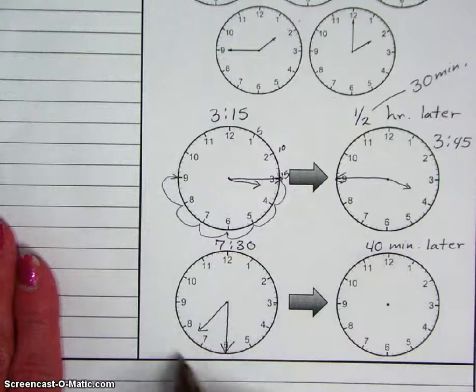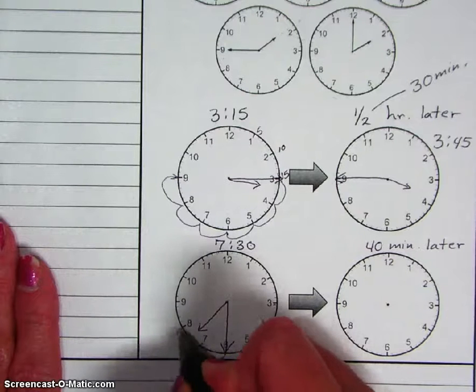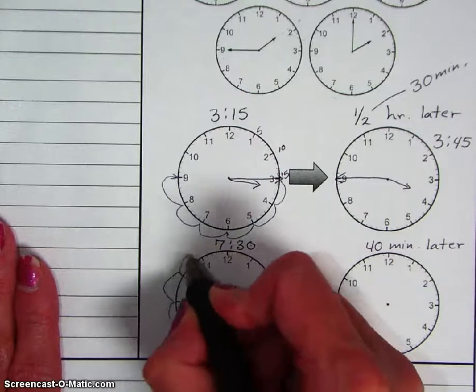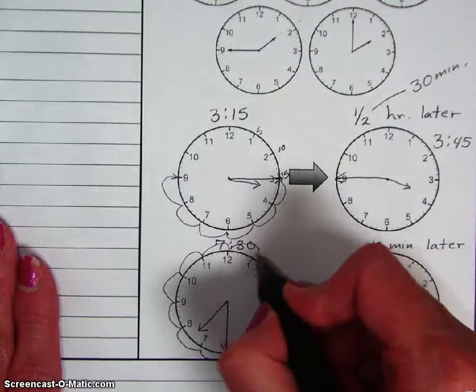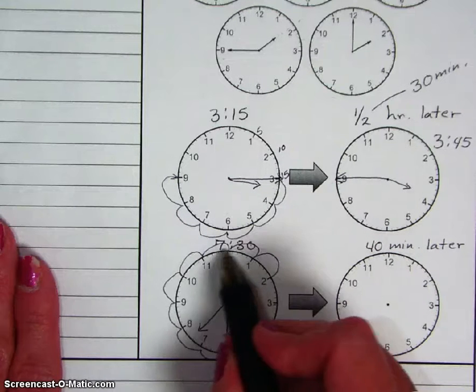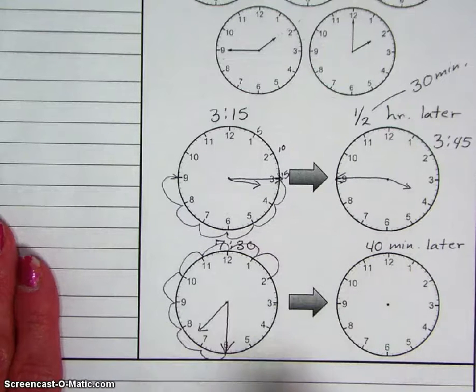Okay, then we had to go 40 minutes later. So we're going to start here and we're going to count to 40 minutes to see where we end up. So 5, 10, 15, 20, 25, 30, 35, 40. Ooh, I crossed that hour again. That's going to make a difference.